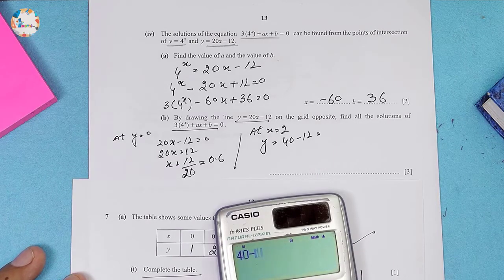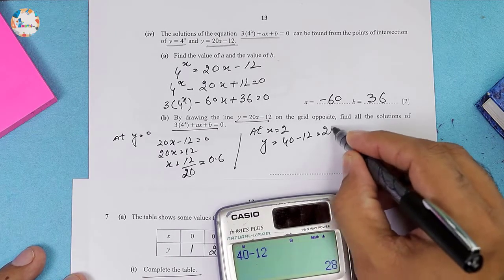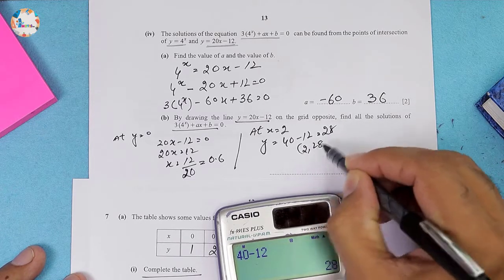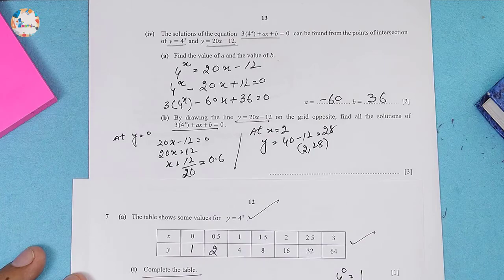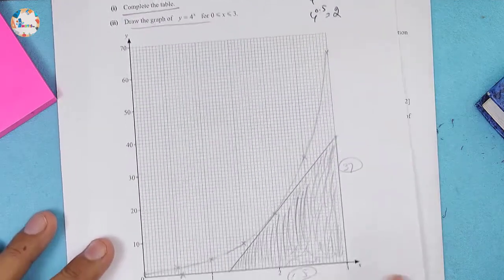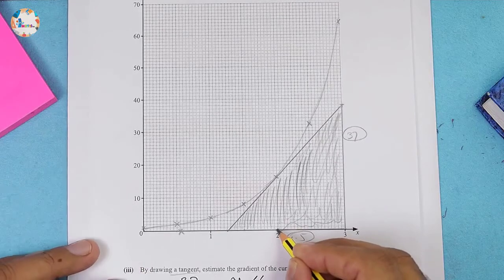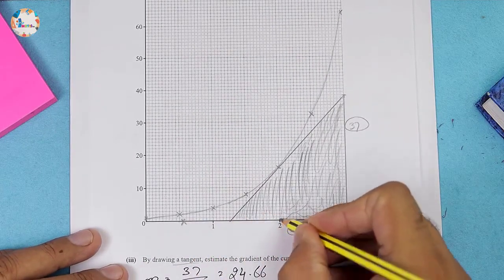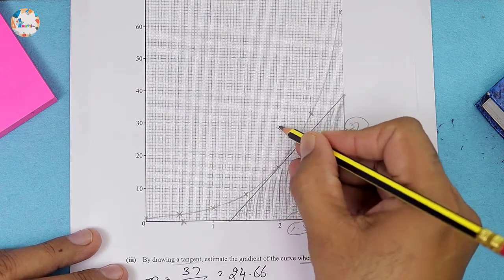So 40 minus 12 will be equal to 28. And so the point will be 2 and 28. We can indicate this point as well on the graph, 2 and 28. So 2 is this one. First point we have indicated over here, so the second with 2 and 28 will be this point.